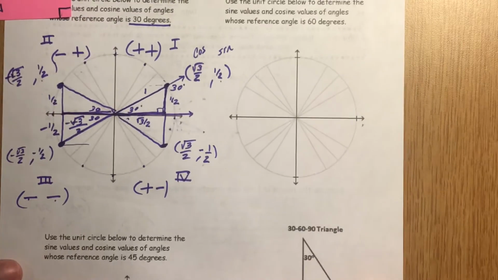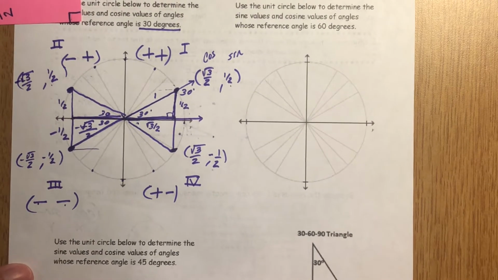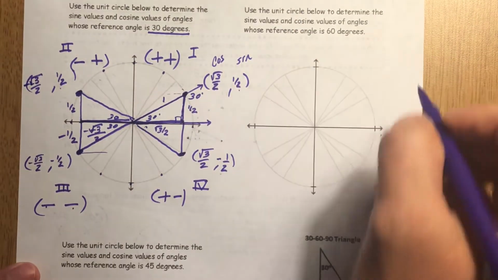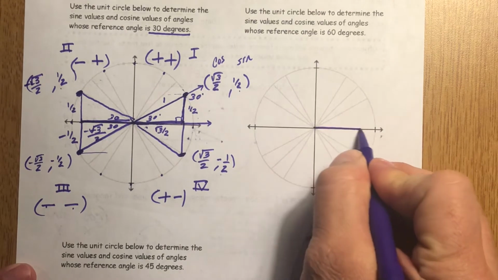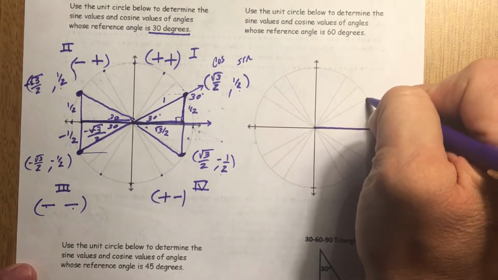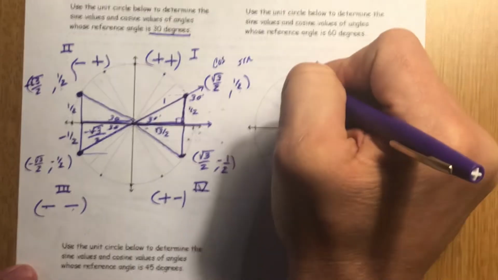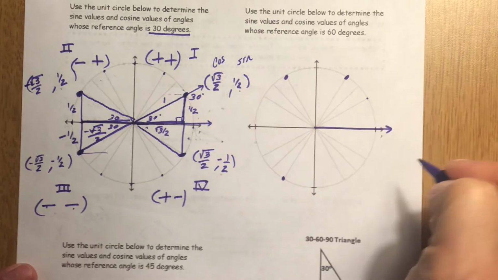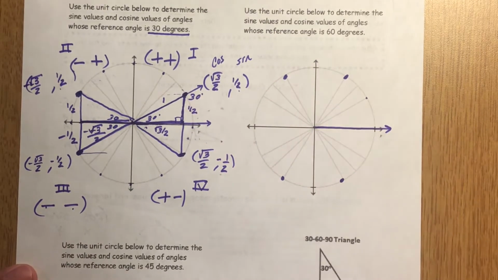Okay, let's look over here. Use the unit circle below to determine the sine values and cosine values of the angles at 60 degrees. Again, I'm going to start here at my initial side, but this time I'm going to rotate 30, 60. So I'm going to look at those 4 points.